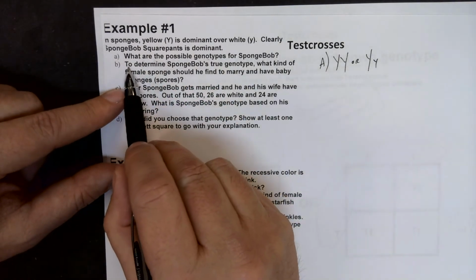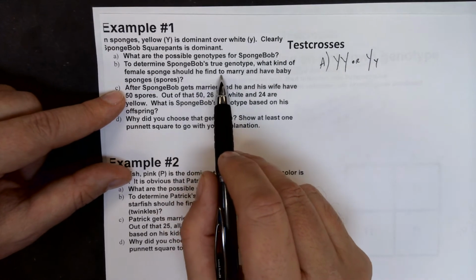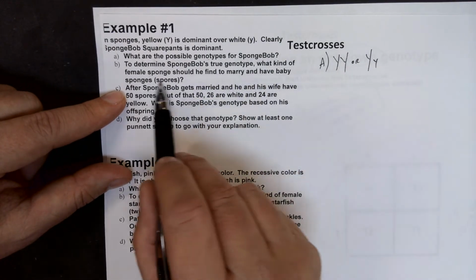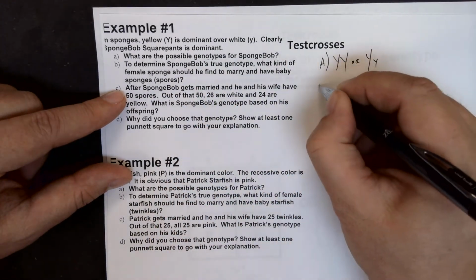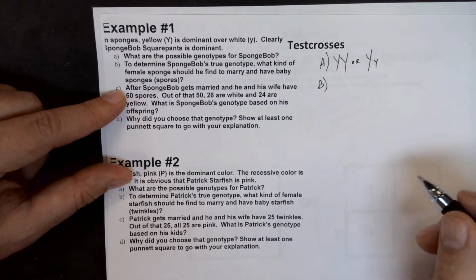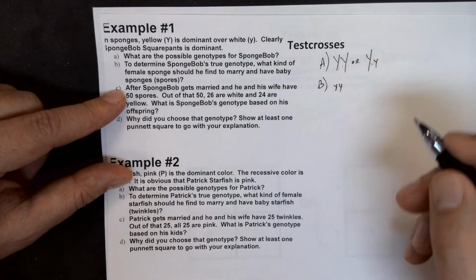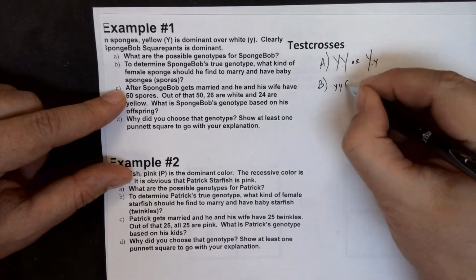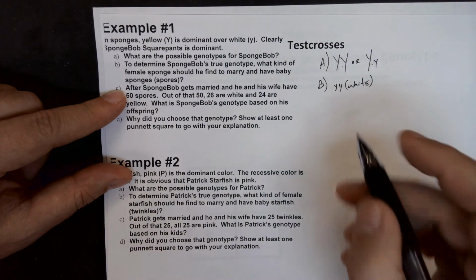The next question asks, to determine SpongeBob's true genotype, what kind of female sponge should he marry and have baby sponges with, called spores? That's made up, not an actual real term. If we want to know which one SpongeBob is, it should be two little y's, a white sponge.